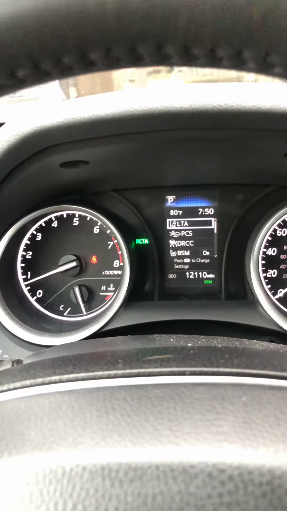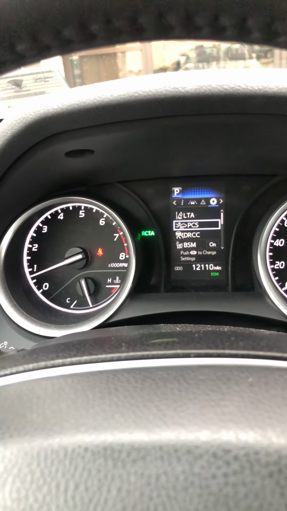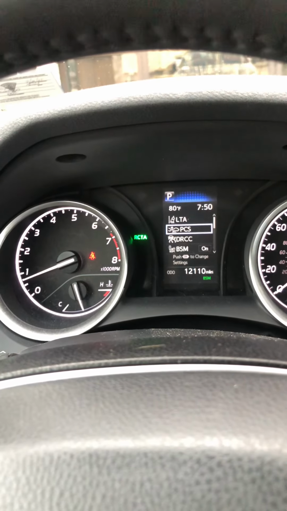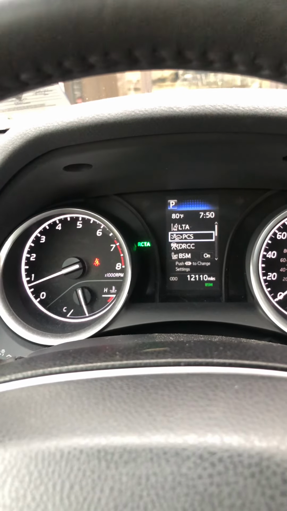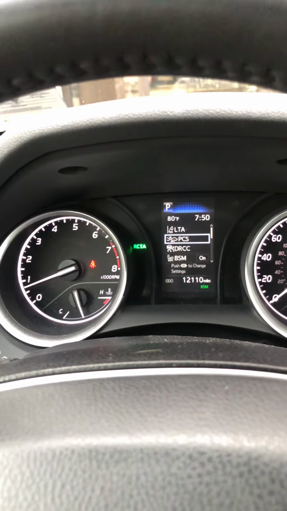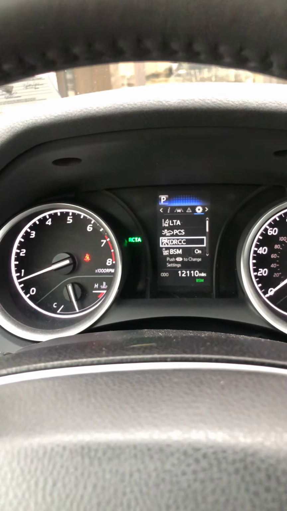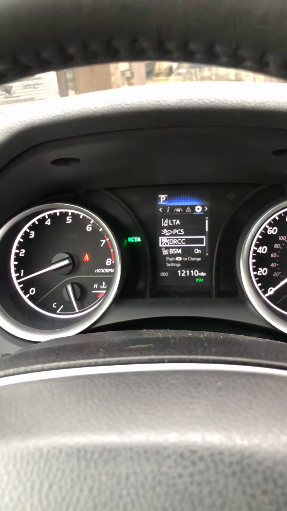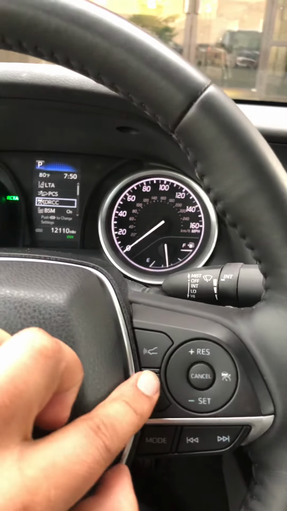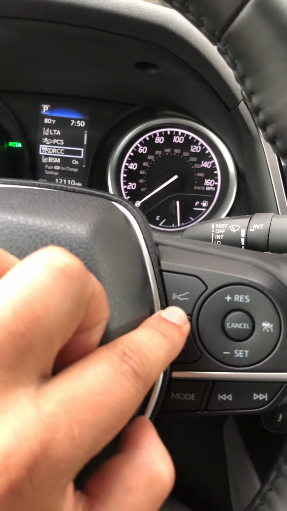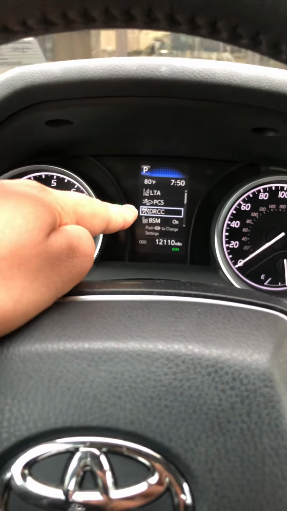And you have PCS, that means pre-collision system. Basically while you're driving on the road, if someone hard brakes in front of you, this car will come to a complete stop before you hit the car. And DRCC means dynamic radar cruise control. That means while you're driving with the cruise control, you can set the distance between the cars. This is this little button and the settings are there.